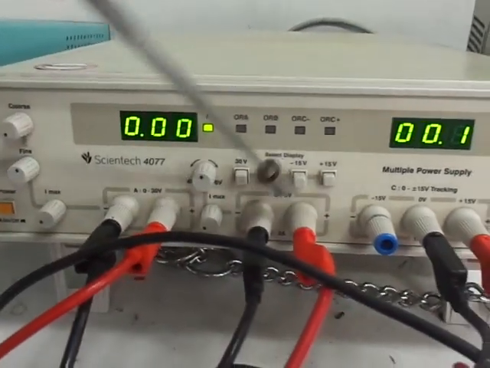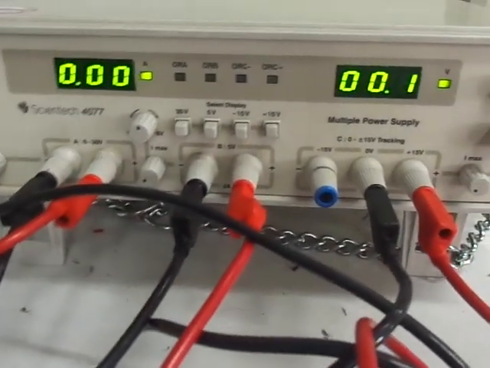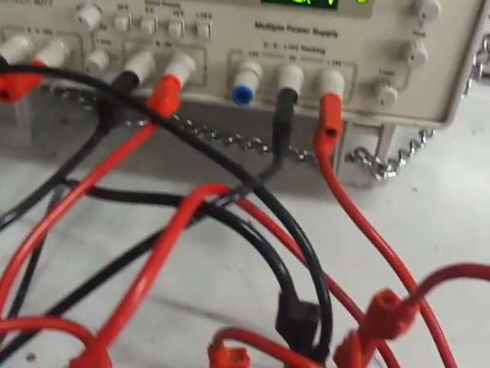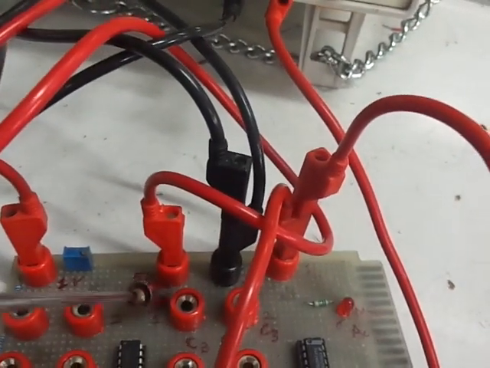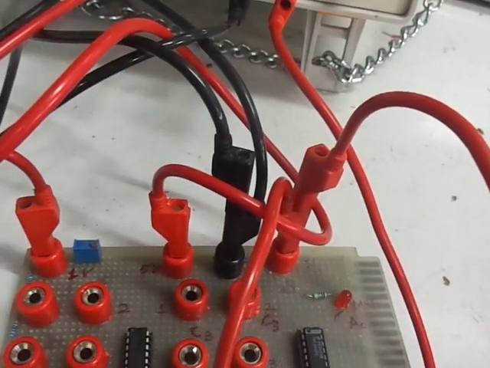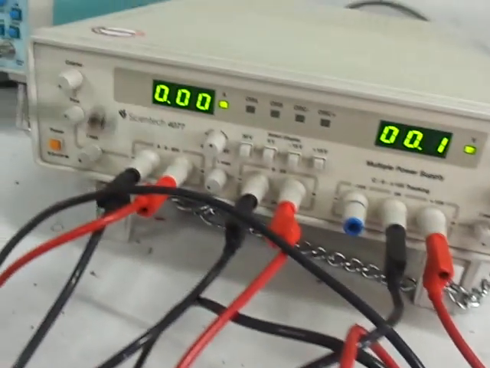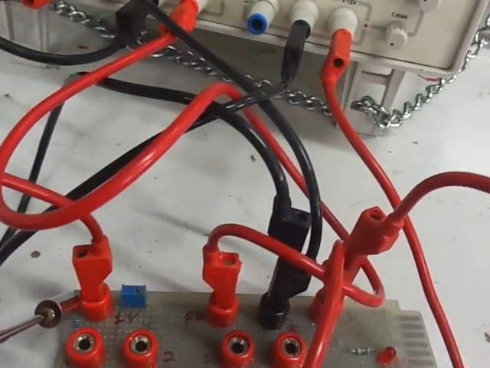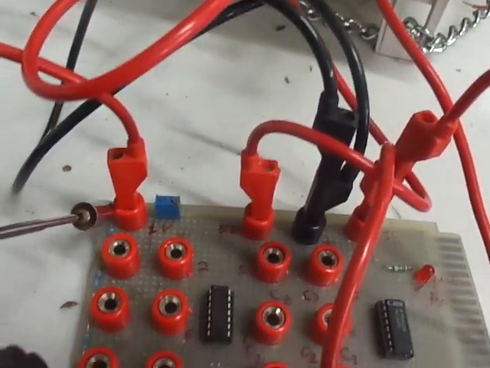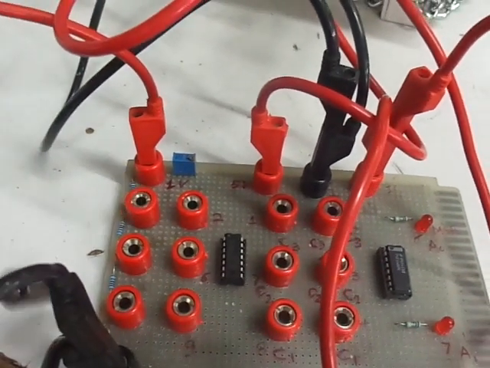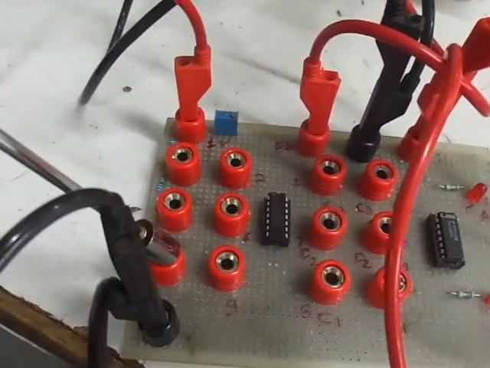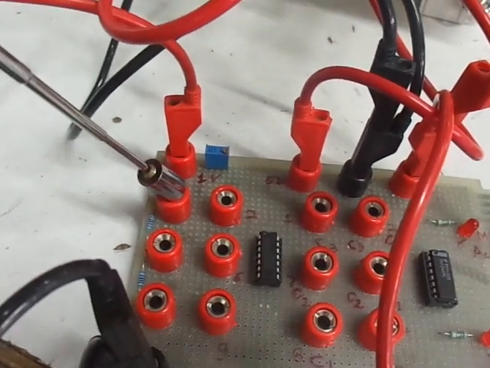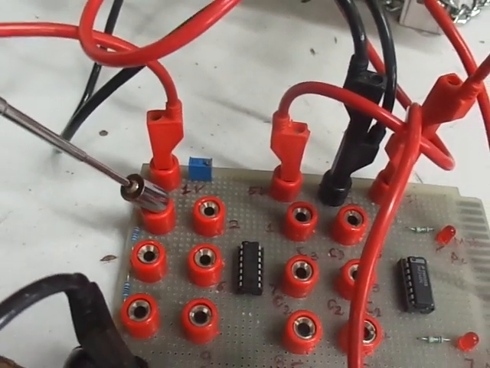This is a plus 5 volt power supply. This is a multiple power supply. From this power supply we are going to apply a 5 volt signal here. This is the 5 volt terminal, which is the requirement for the 2 ICs. Then by using this 0 to 30 volt power supply, we have designed a 1 volt supply which we are going to apply here. This is the 1 volt power supply applied, and accordingly at this terminal 250 millivolts is generated, at this terminal 500 millivolts, and at this terminal a 750 millivolt signal will be generated.